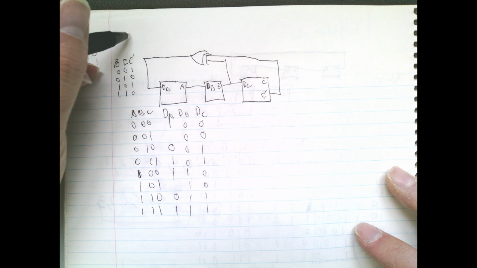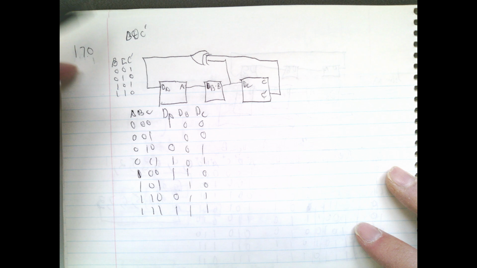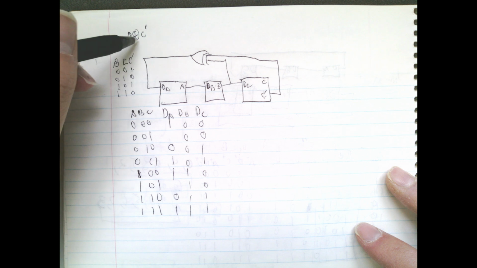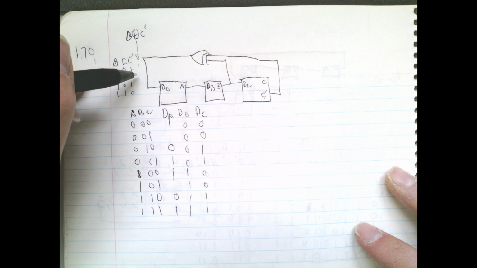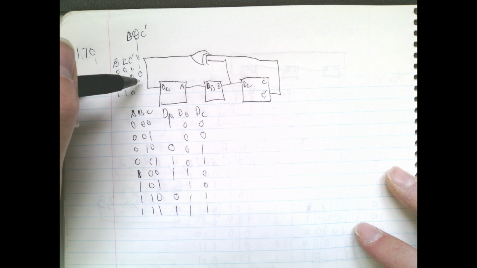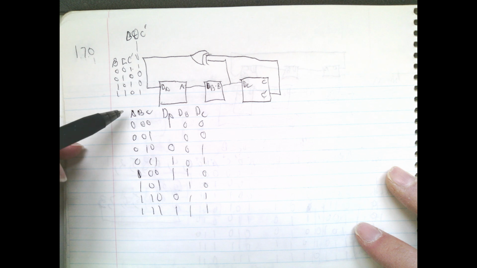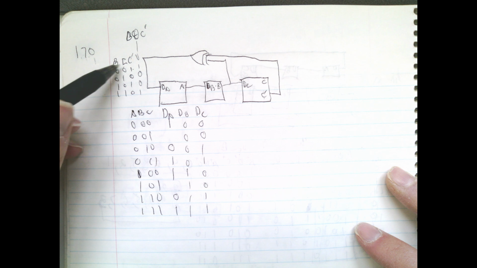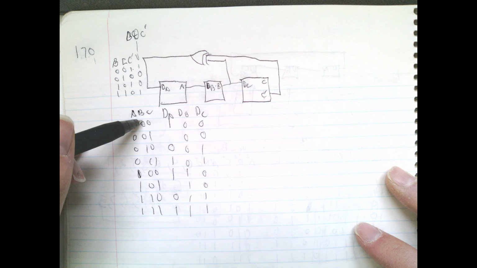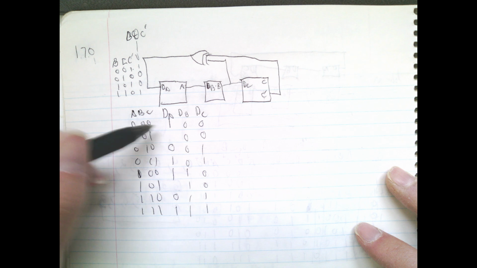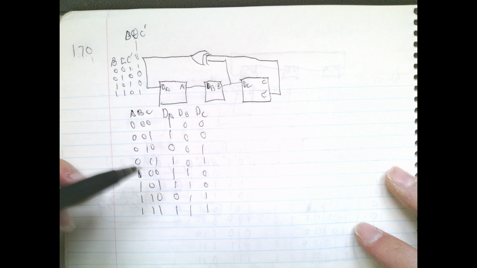And now we can write B exclusive OR C prime, and so it's going to be equal to 1, 0, 0, 1. And so if we find 0, 1 anywhere, the output will be a 1. So here's 0, 1, and the output will be a 1. Here's 0, 1, the output's a 1.